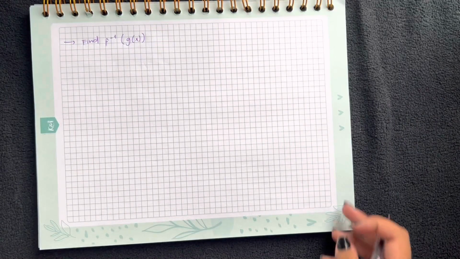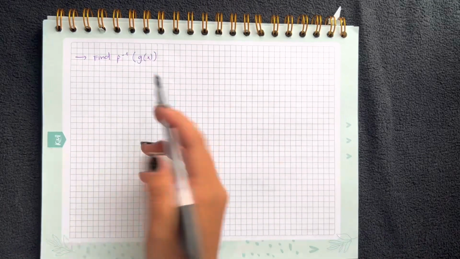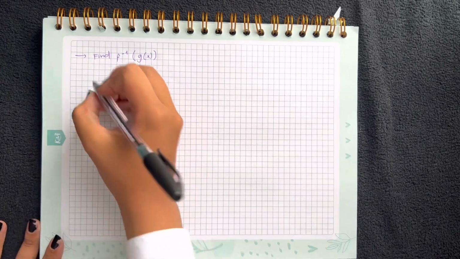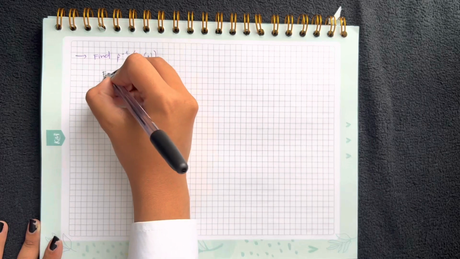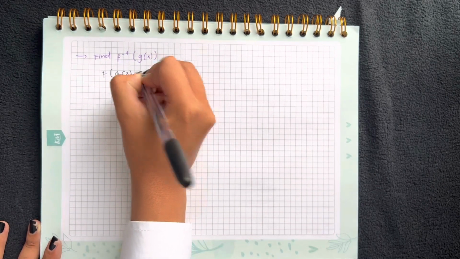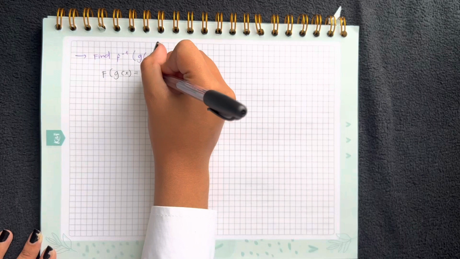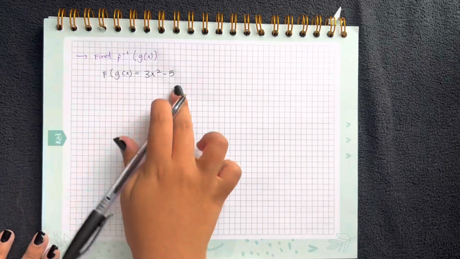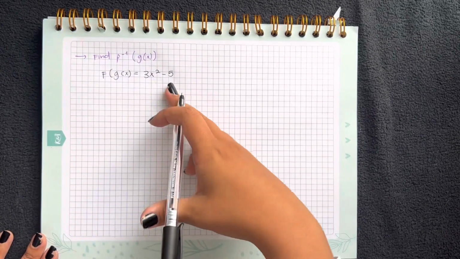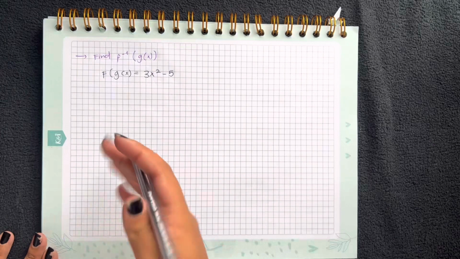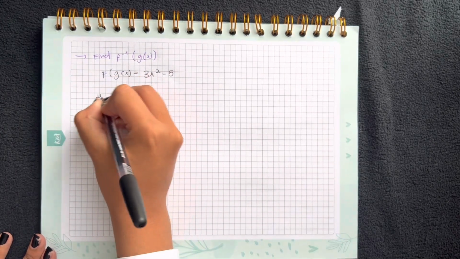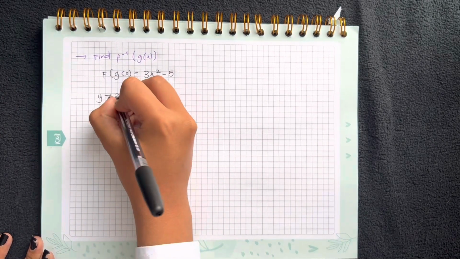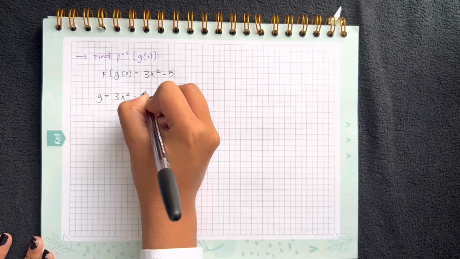In this problem, we're asked to do the inverse because we know there is the minus 1 here. Because of our previous video and the previous problem we solved, we know that f of g of x is equal to 3x squared minus 5. Now that we know that, let's convert it into an inverse function. The first step is writing it with y. So y equals 3x squared minus 5.